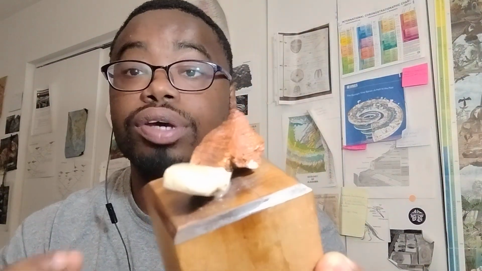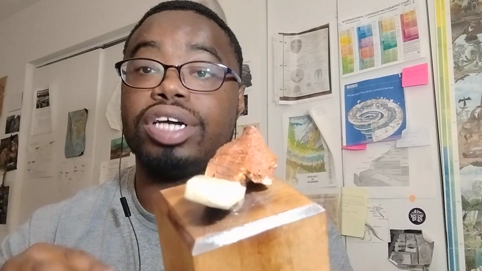So here is an example of an Archaeocyathid fossil. This particular specimen is from the Shady Dolomite in Georgia. And Archaeocyathids are actually some of the oldest known fossils in the state of Georgia. This particular specimen dates back to the early Cambrian, around 516 million years ago. And Archaeocyathids are some of the more common types of reef-building organisms you can find in the early Cambrian.